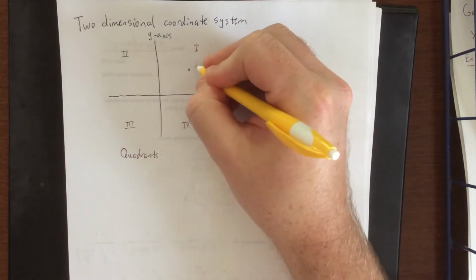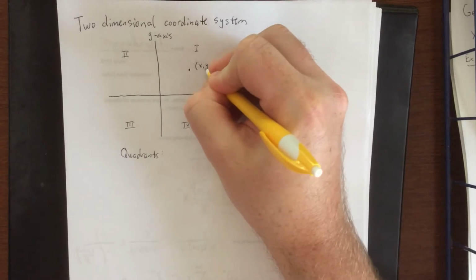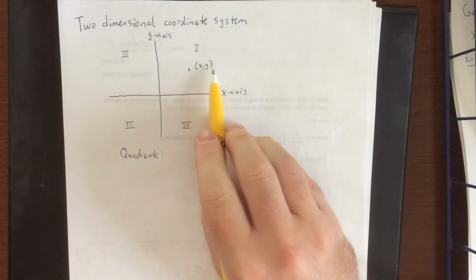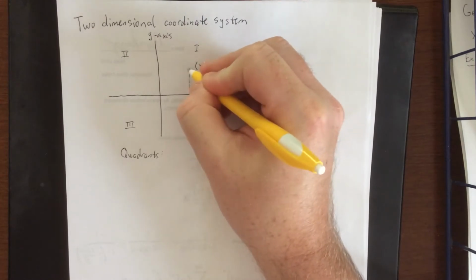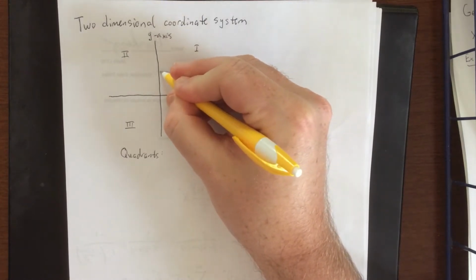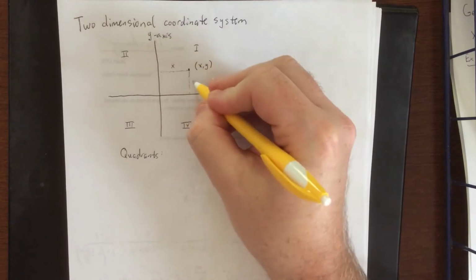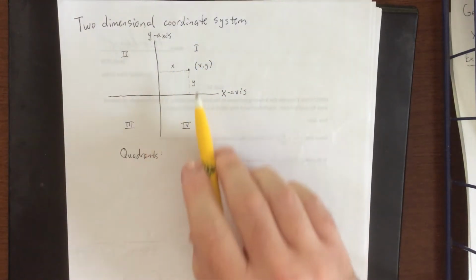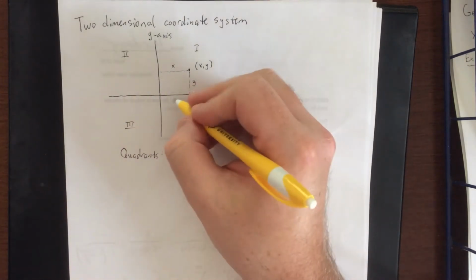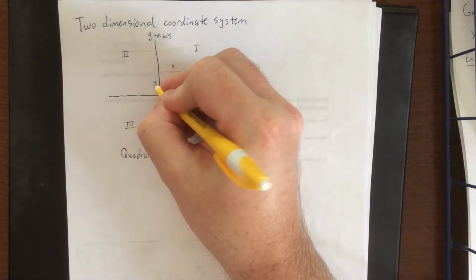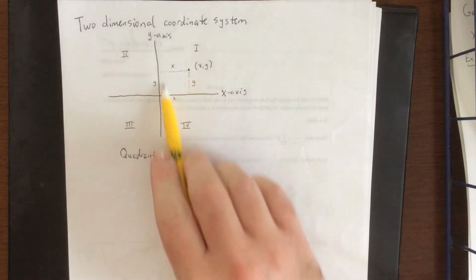four different quadrants. We represent points within the two-dimensional coordinate system as an x and a y, where x is referring to a horizontal distance and y is referring to a vertical distance. So this would be x and this would be y. Put it all together and you get what's known as the rectangular coordinate system, because x is coupled with y's and the coordinate axis forms a rectangle in its shape.